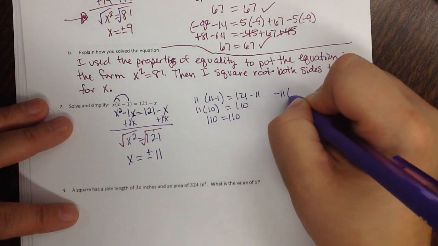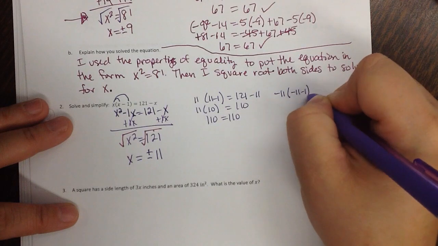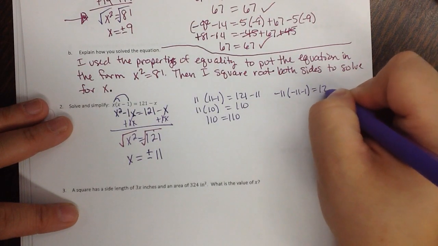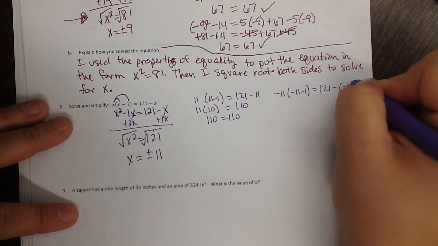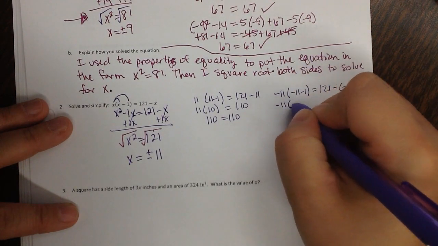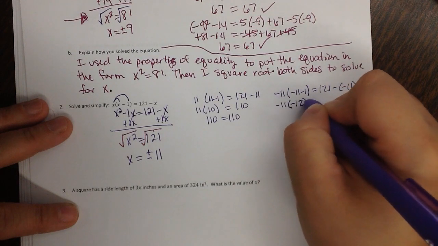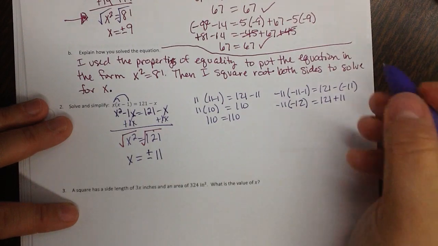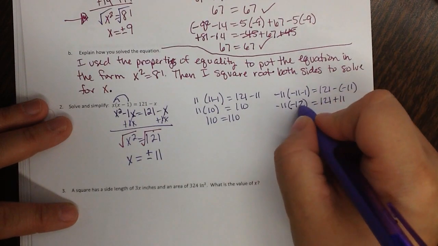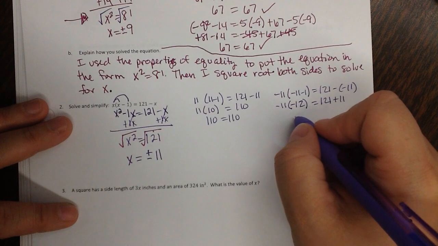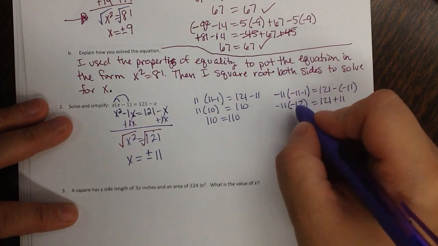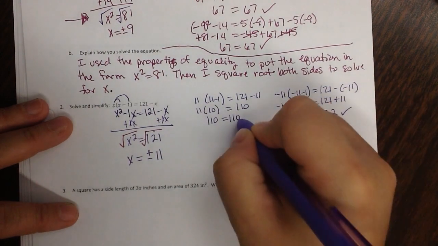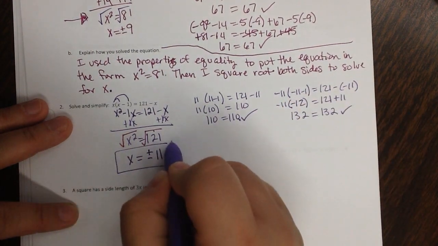So negative 11 times negative 11 minus 1 equals 121 minus negative 11. So negative 11 times negative 12 equals 121 plus 11. So we multiply this, 132 equals 132. So both are correct. So this is the correct answer.